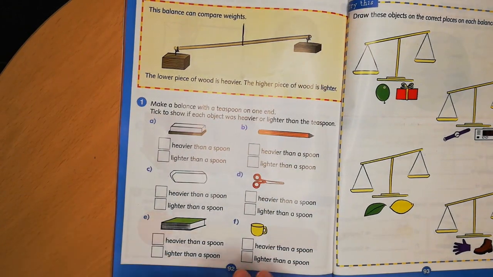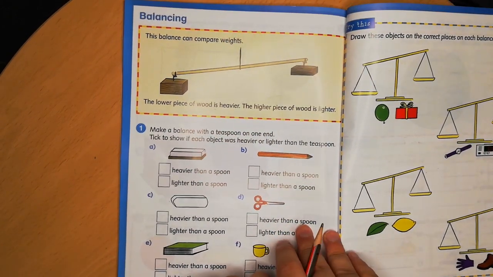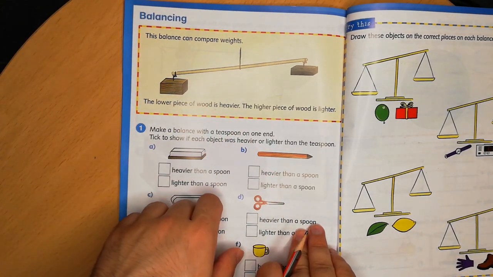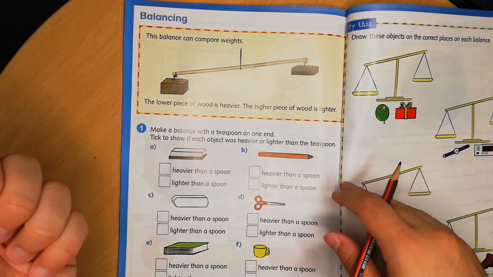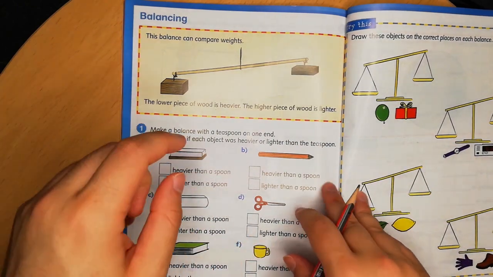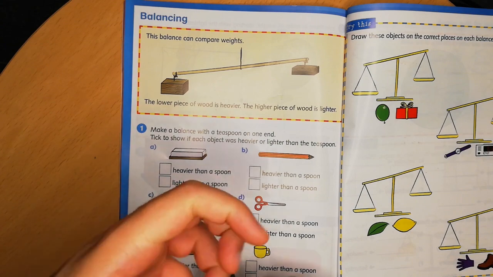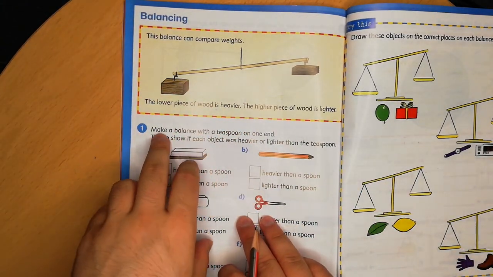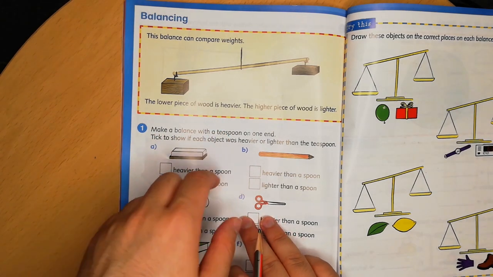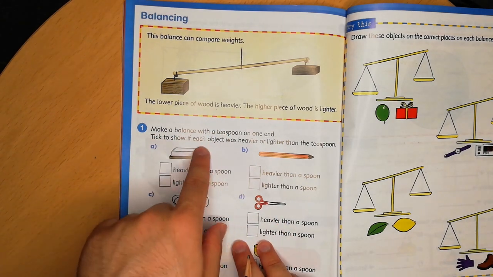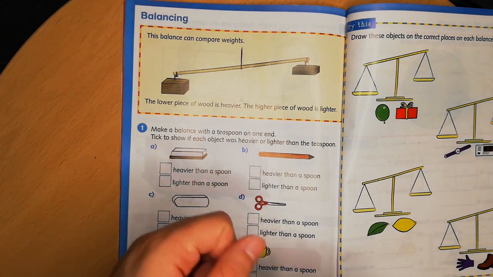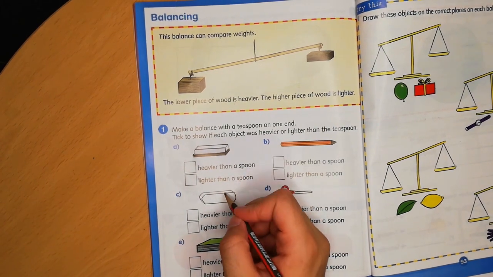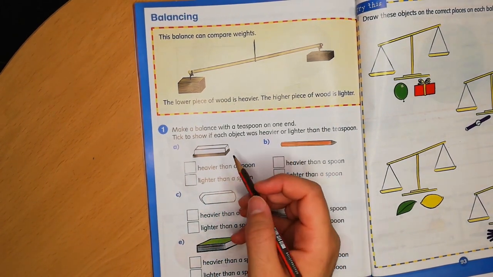Now I know the answers to these, but if you can get a line or a string and a piece of stick or a stick and create this balance, you can check for yourself if these answers are right or wrong. Okay, but I'm going to answer them out of experience because I've already done that many times before. Okay, make a balance with a teaspoon on one end. Take to show if each object was heavier or lighter than the teaspoon. Okay, so here we have heavier than a teaspoon, lighter than a teaspoon.